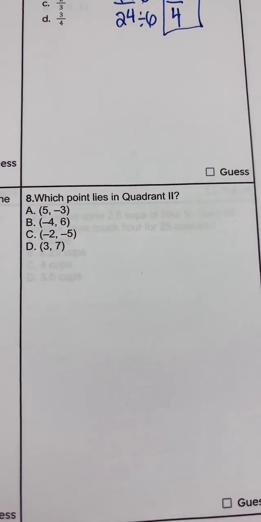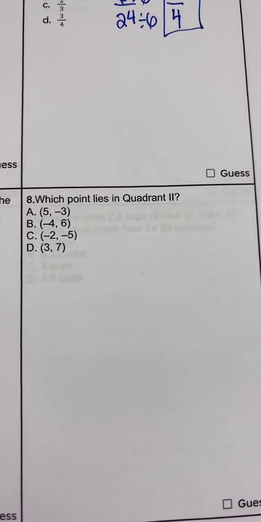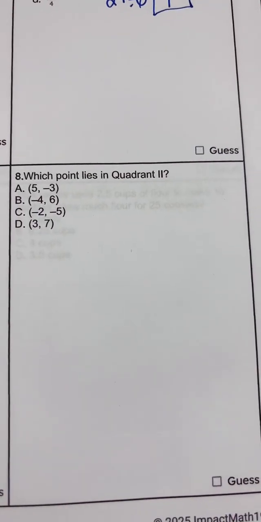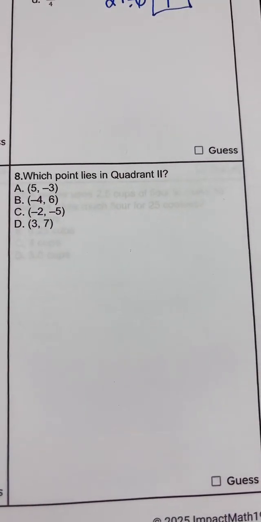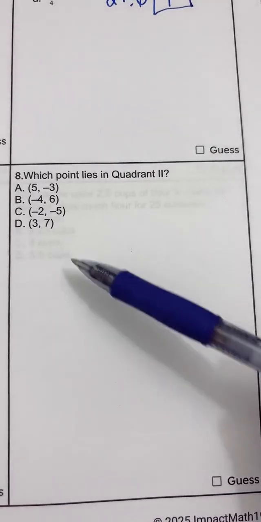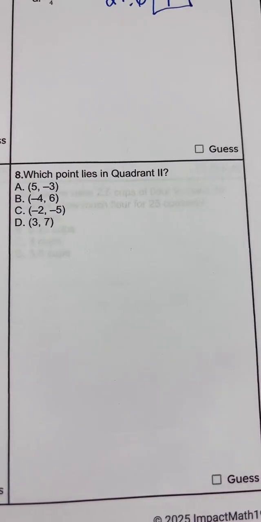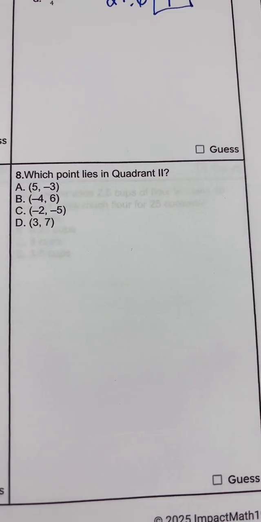Thank you, thank you. Which point lies in quadrant 2? Are we saying A, B, C, or D? Try to imagine the X and Y quadrants, right? Which one? Where is 2 at? Do you see it? Okay, Latoya said B for this. I love it, I love it. C? Okay, we got a C.